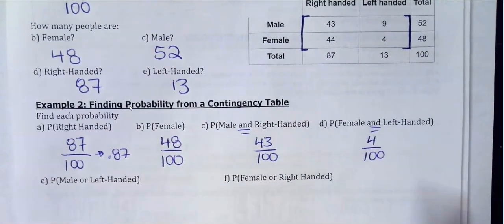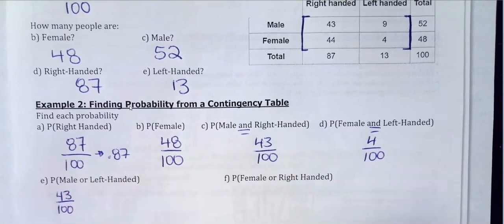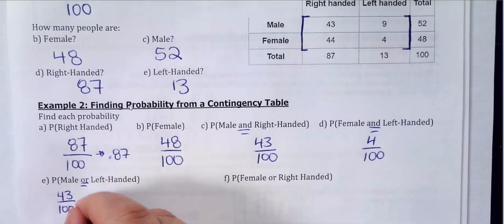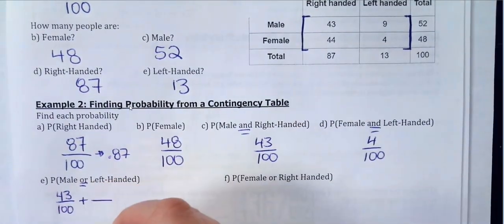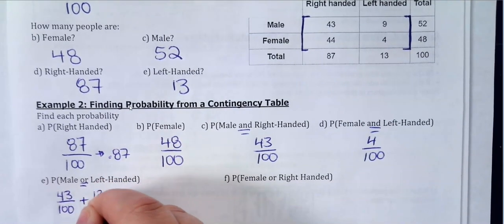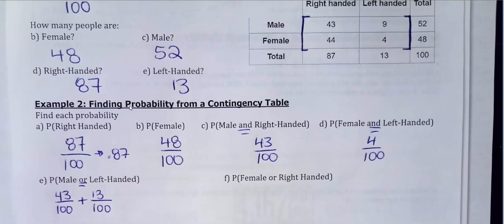So just in general, probability I randomly select a guy from this table would be 43 out of 100. If you guys remember the or statements for probability, you're going to add the probabilities together. The probability I am left-handed, just in general from this table, is going to be what? 13 out of 100. Okay, now I can just add those, right? Because they have a common denominator. I don't have to worry about that. But did I count anything twice?